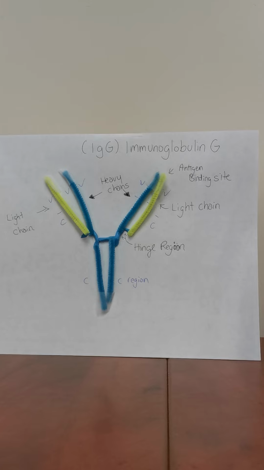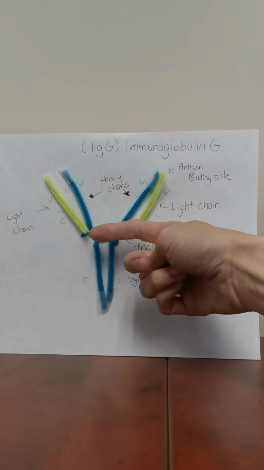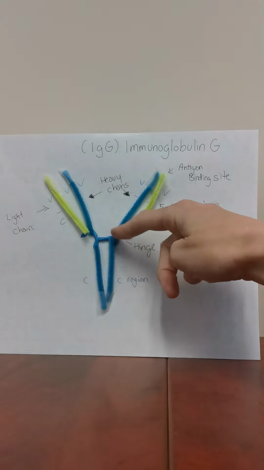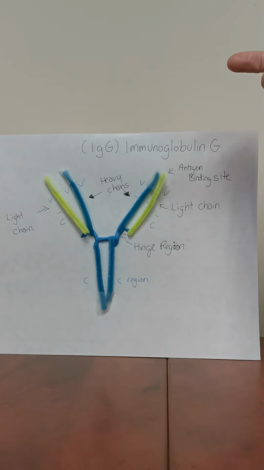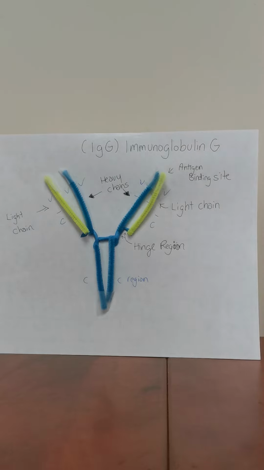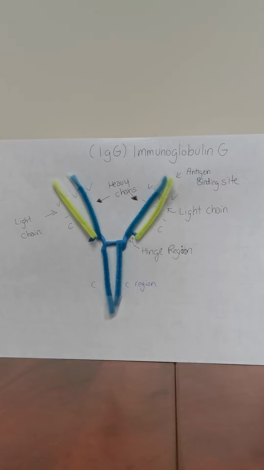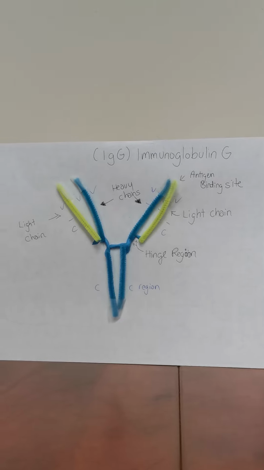And the Fc region, that is the crystallizable fragment portion at the bottom of the Y shape. So down here, if you were to cut this off, this would be the Fc region. And there are two identical pieces of heavy chain at the C-terminal region or the constant region. And that is the IgG immunoglobulin G antibody.